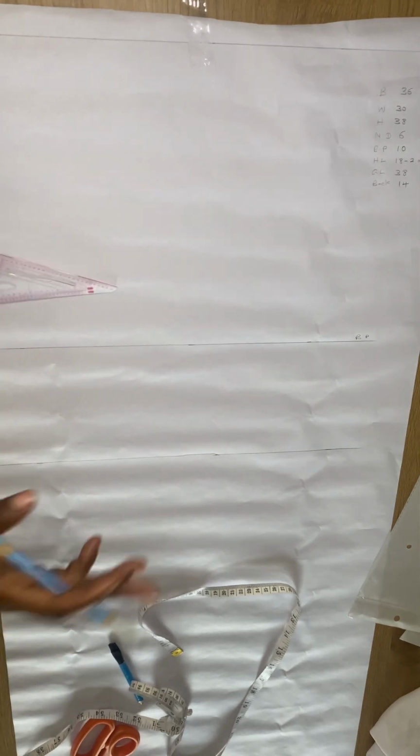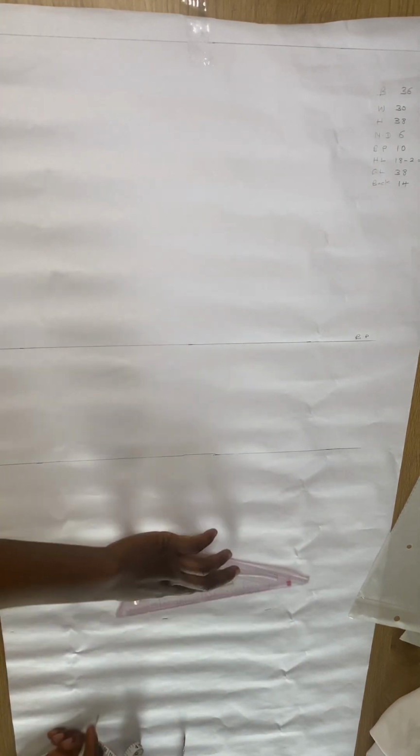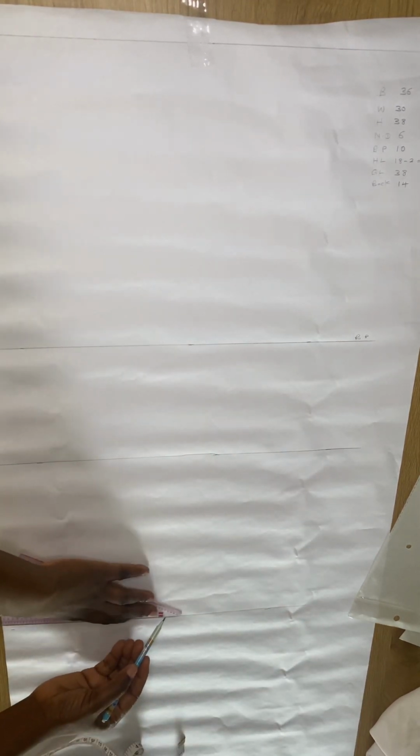For someone that is tall, the hip line is usually 9. For someone that is short, you can use 8 or 8.5. But I'm tall, so I'm using 8.5 actually. Normally at times I used to use 8, but I prefer to use 8.5. There you go. Again, this is why it's advisable to get a long ruler.